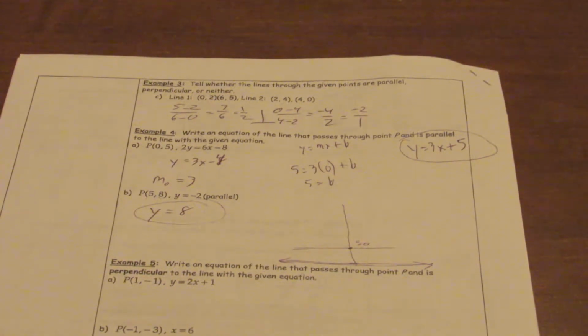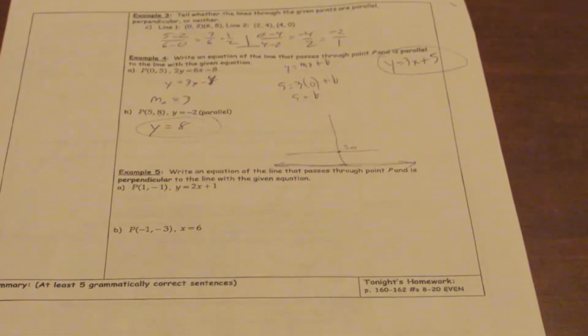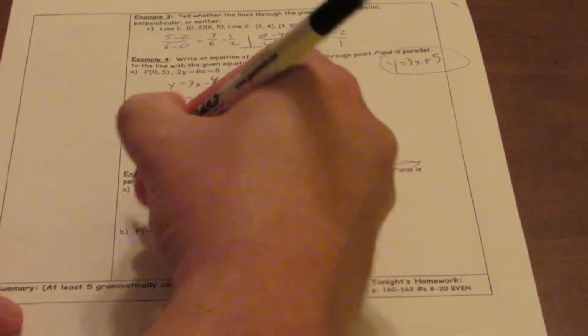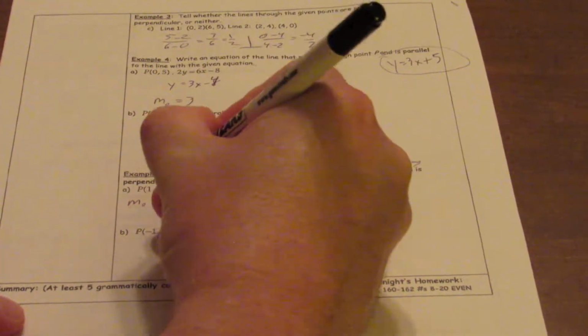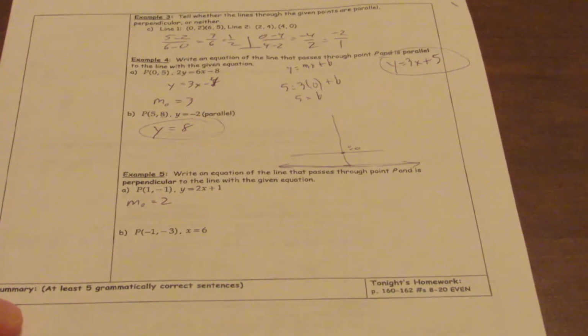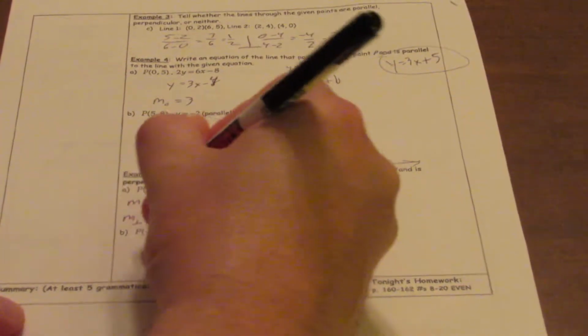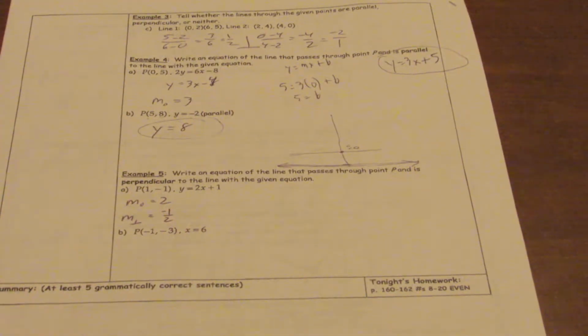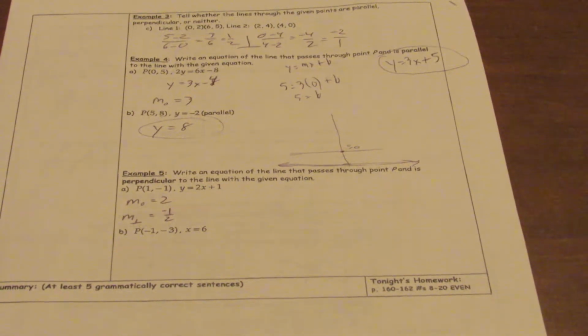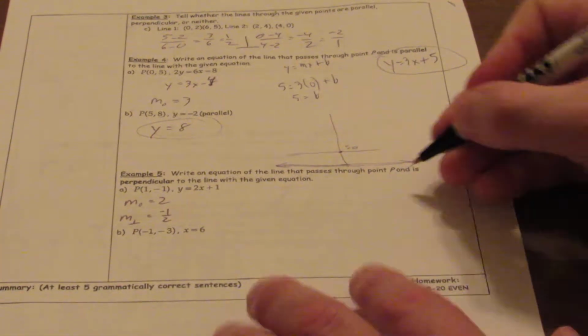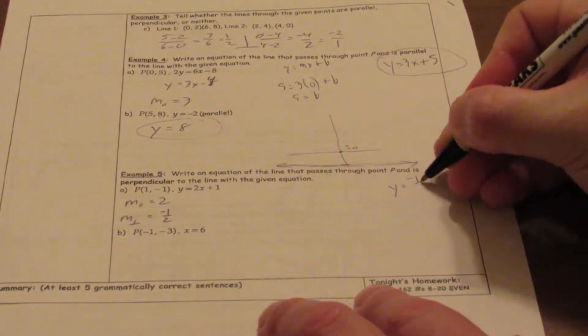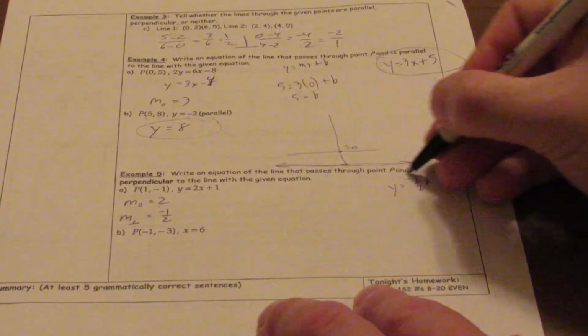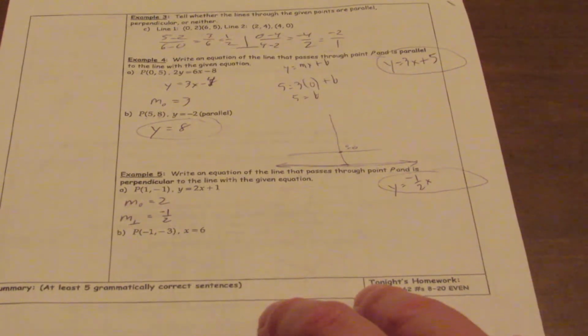Now, example 5, same concept, but here we want perpendicular. So now we want the negative reciprocal of our slope. So if we look at our original line here, right, my slope is 2. So my slope of my perpendicular is going to be the negative reciprocal of that, or negative 1/2. So when I write the equation of the line, I'm going to have y equals negative 1/2 x, and then I'm going to have my b. So again, my answer is going to be over here.